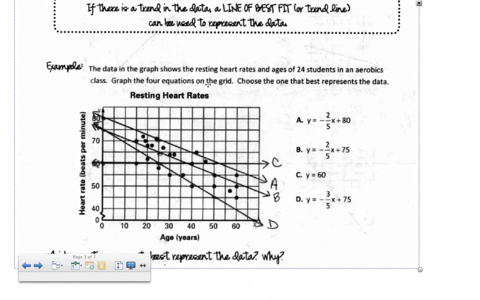Graph the 4 equations on the grid, choose the one that best represents the data. So I have done this for you already. I've taken a look at letter A, letter B, letter C, and letter D, the 4 equations that I'm given, and I went ahead and just plotted them using what I know about slope and y-intercepts. The first equation has a y-intercept of positive 80, which means it's going to cross the y-axis right here at positive 80, and a slope of negative 2/5.